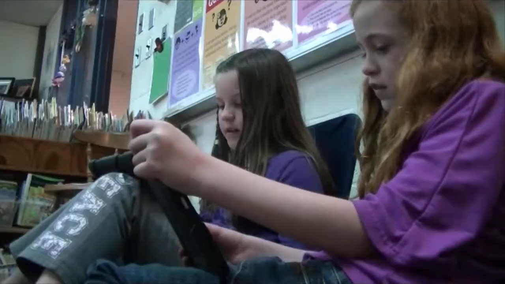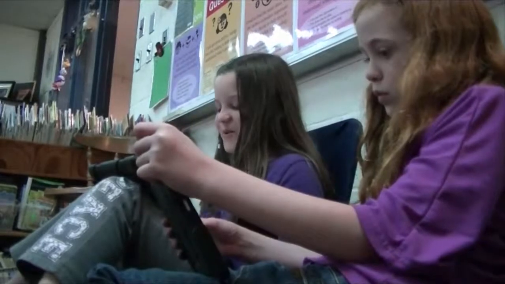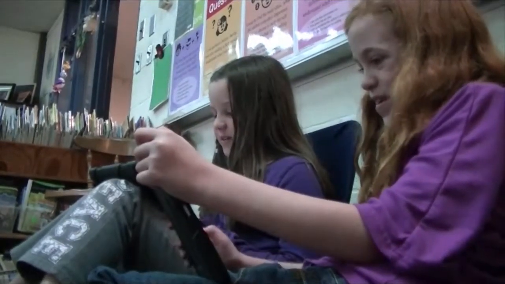But to see her actually navigating through basically a college type course on iTunes U, only just geared towards the information level that's appropriate for a fourth grader is amazing. They have all of these resources right at their fingertips.